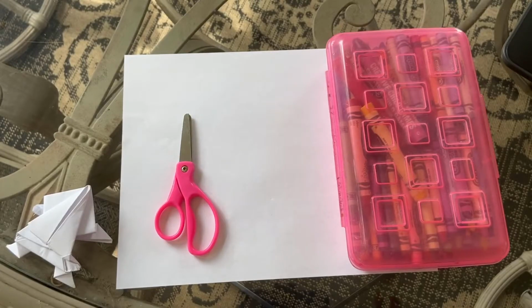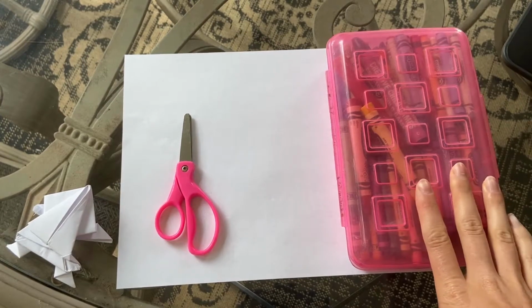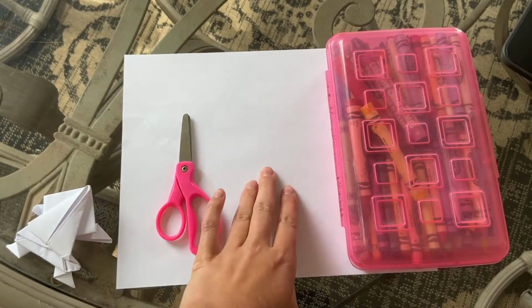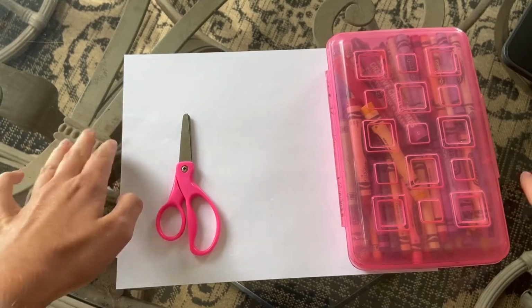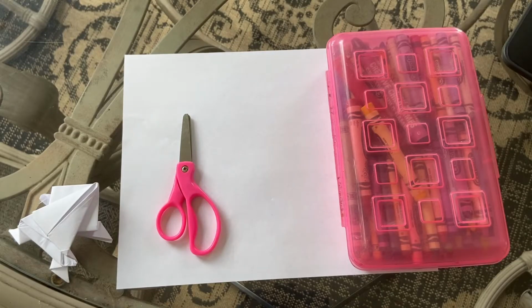Okay, so as I said before, we're going to be needing a couple of items in order to make our origami. Here I have some crayons, some scissors, some paper, a flat surface. This is a glass table that's outside on my porch. Today we're going to be learning about ecosystems. The exact projects that we're going to be doing today include a frog, a butterfly, a flower, and then a bumblebee. And so the first thing that we're going to be making is the bee.